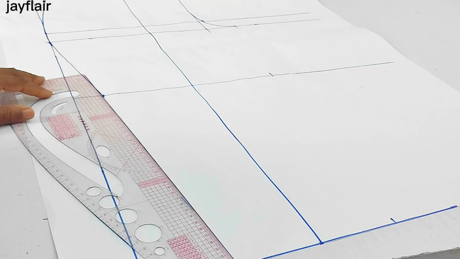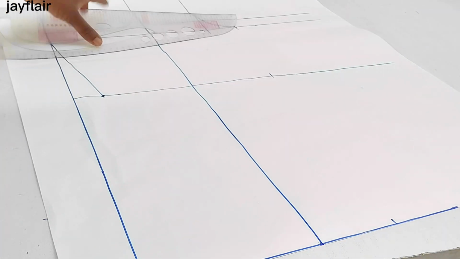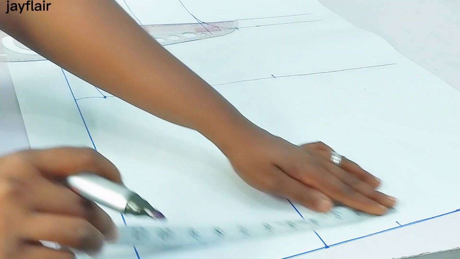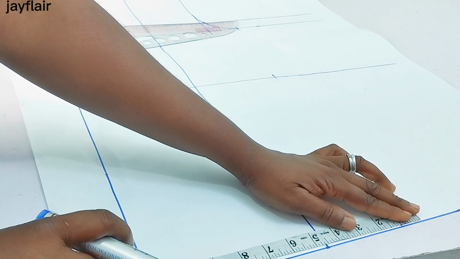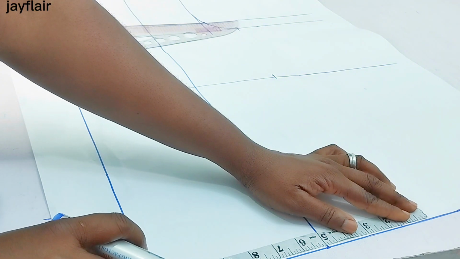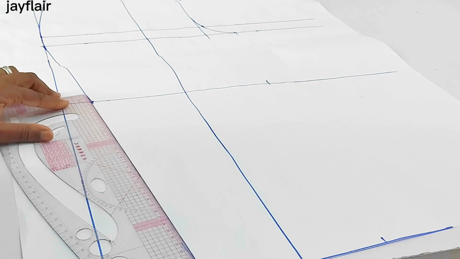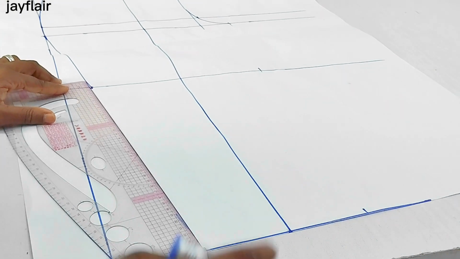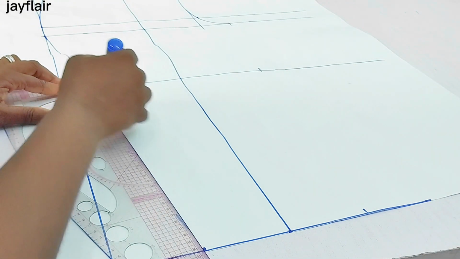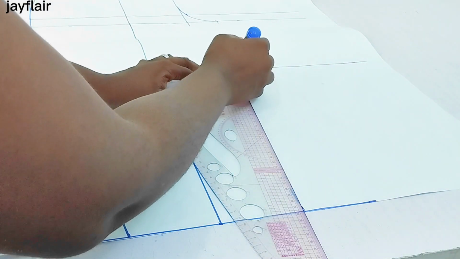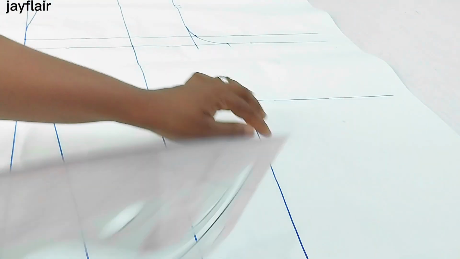But if you're making a straight pant, all that you need to do is whatever you have on the knee line, which is 10, you also mark that 10 on your M line. But what I'm making is a cigarette pant. So I'll just connect like this. Connect from the M line to my knee line. I'll do the same thing here with a straight line to form my inseam, and this is my outseam.